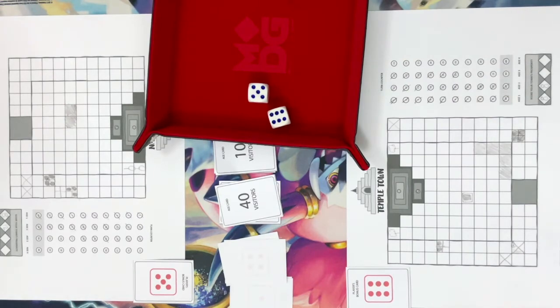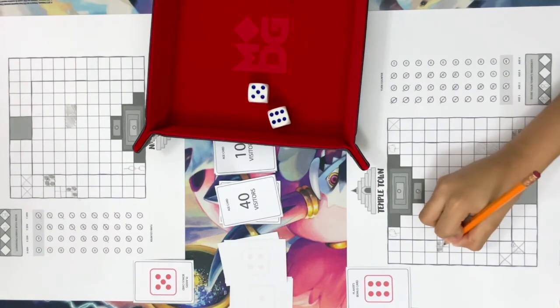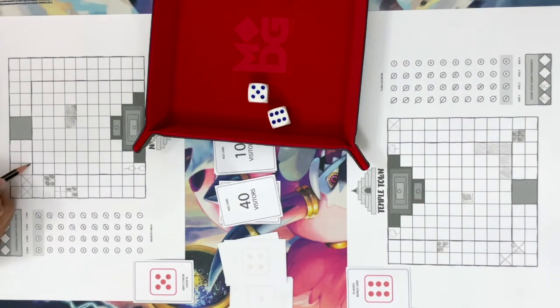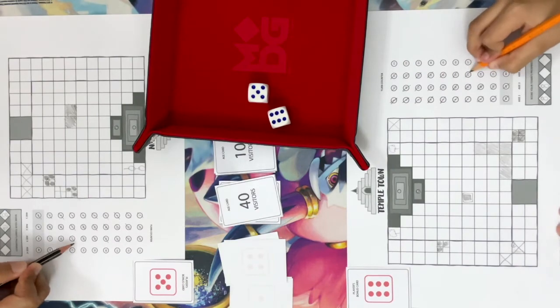Five and 6. Seems to be a lucky number today. I'm gonna take 6 and I'm gonna make the stone statue. I'll take 2 5s and now try and complete another shop. We're done with turn 27.